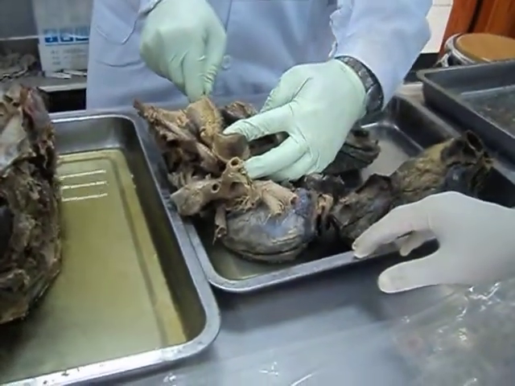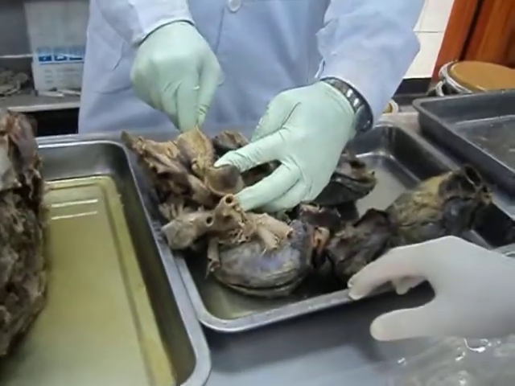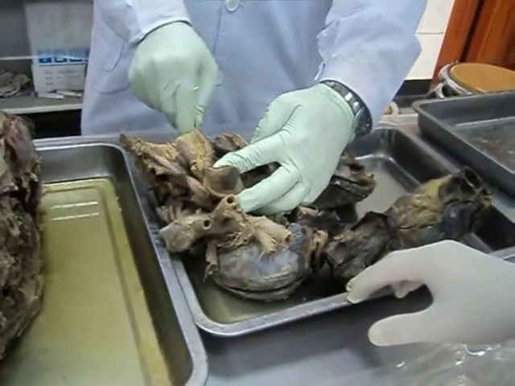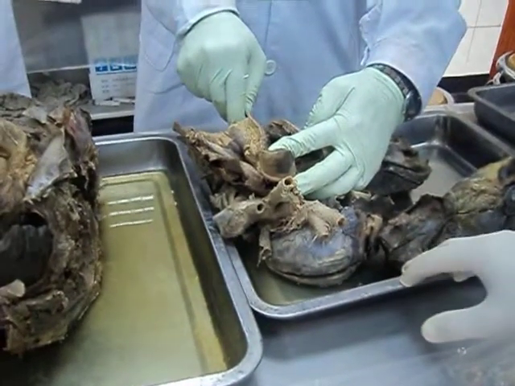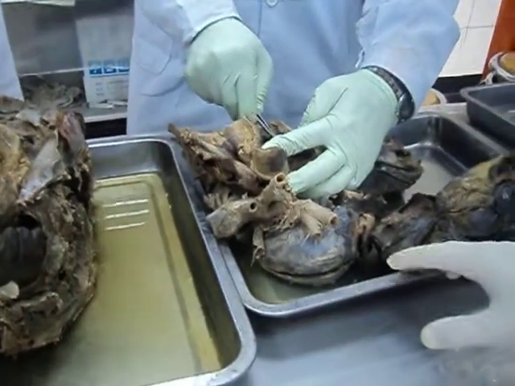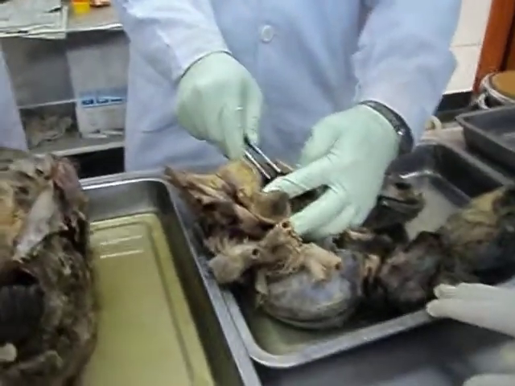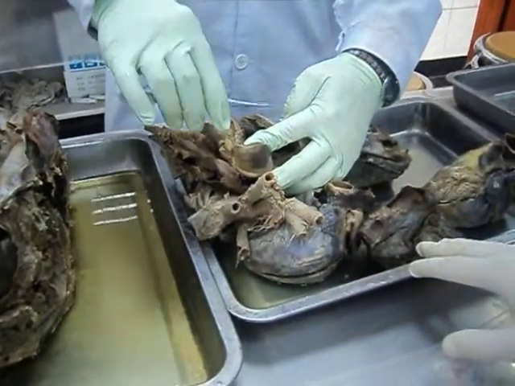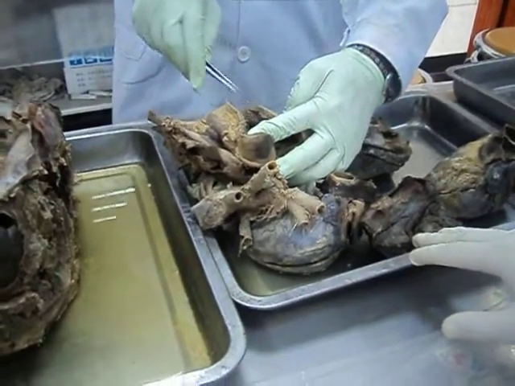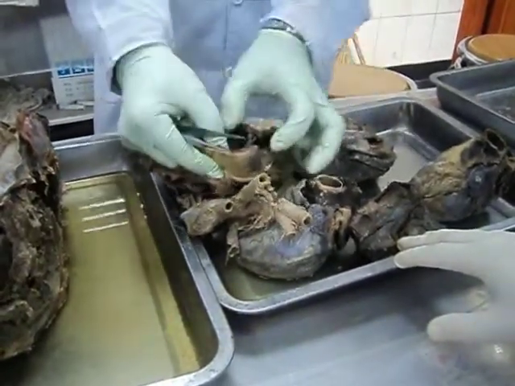This structure is termed the supraventricular crest. It is the division line between the inflow tract and the outflow tract. The tricuspid valve, you can observe it.